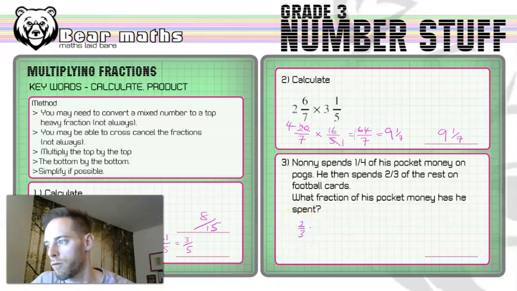2/3 of means multiply, and that's another very important thing to remember, that of means multiply by in maths. 3/4, so we can work out what fraction he has spent of his pocket money on these football cards. So 2 multiplied by 3 is 6, and 3 multiplied by 4 is 12. Now I didn't bother cross cancelling, but I could have done. All right, and that would have given us 1/2 if we had done that. And there you go, half of his pocket money has gone on those football cards. So he obviously prefers them to Pogs.